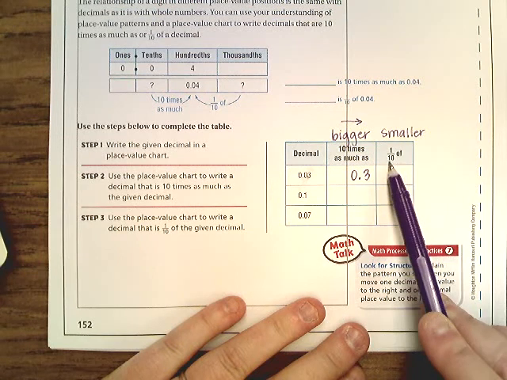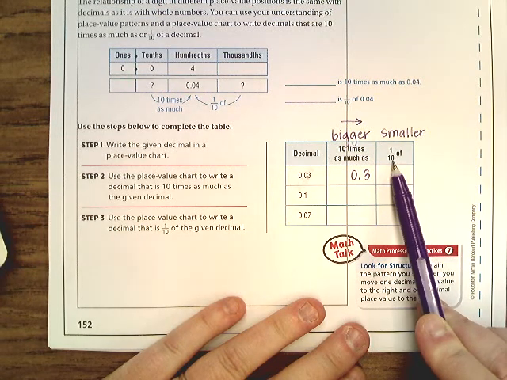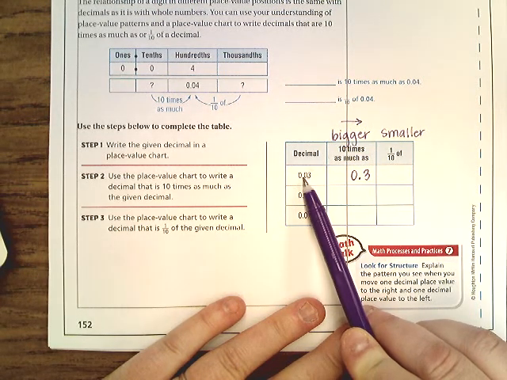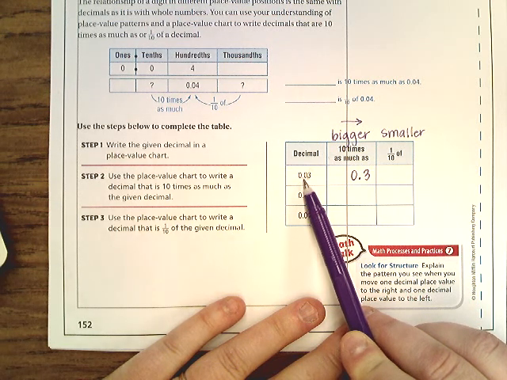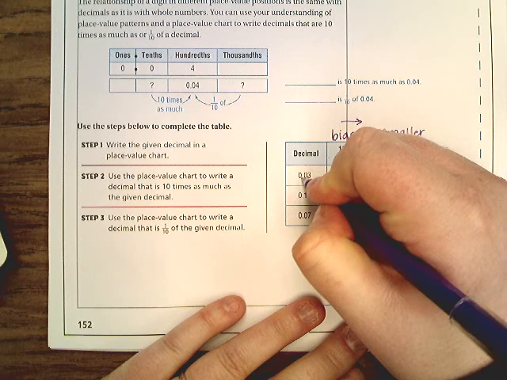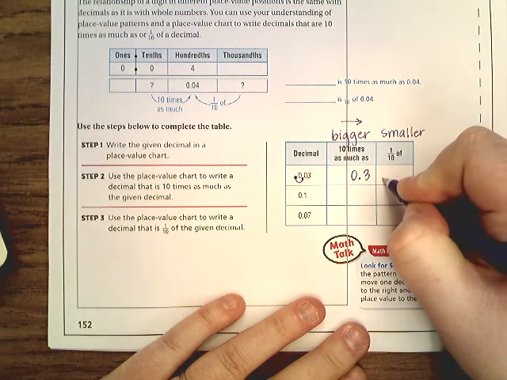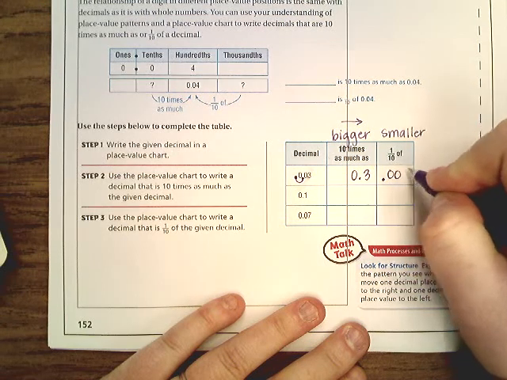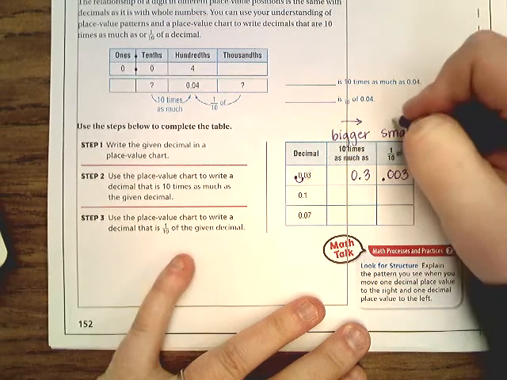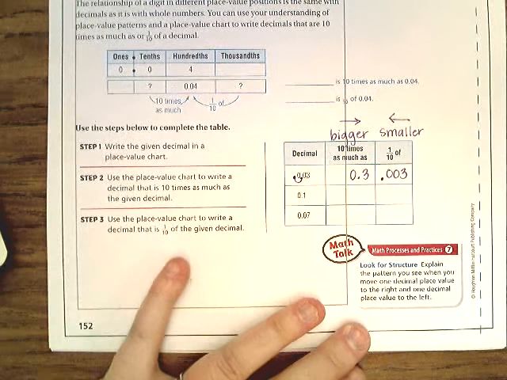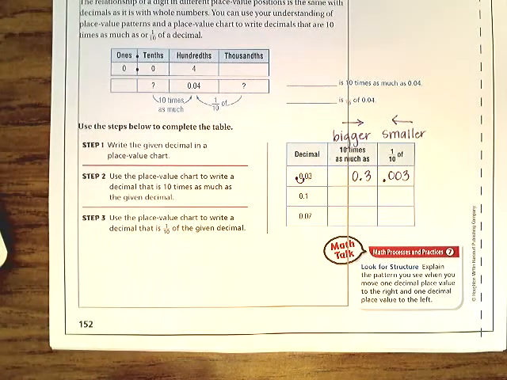We look at 1/10, the 10 has 1 0, so that tells me I'm going to move my decimal point one place, but this time I'm moving it to the left. So I've got my decimal here, move it over one spot. Now I have 0.003. Okay, smaller. We're going to move it to the left. All right.